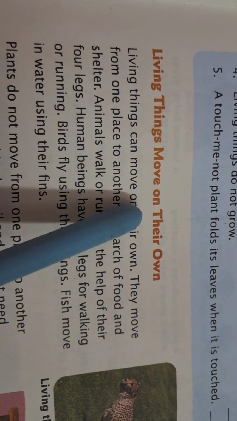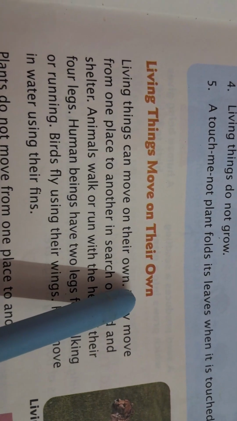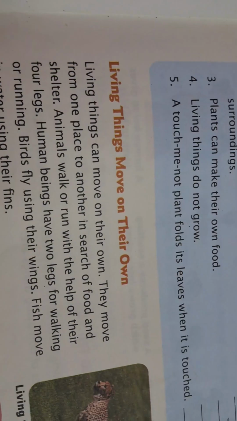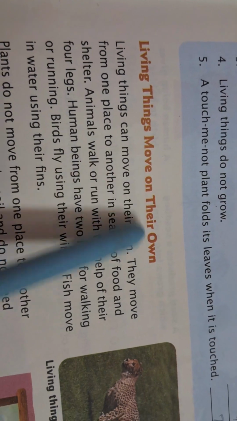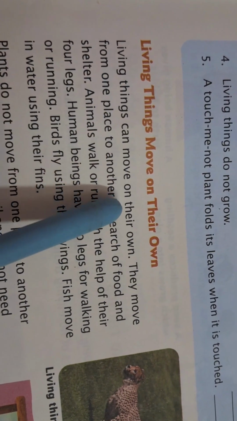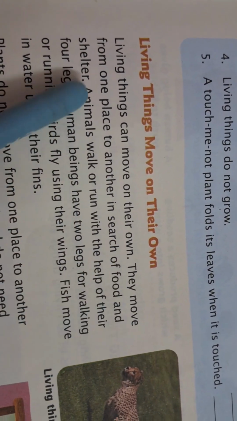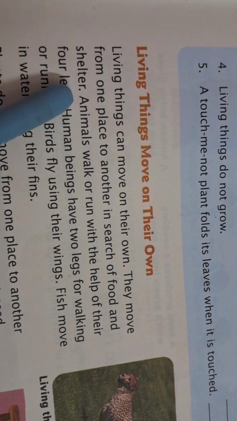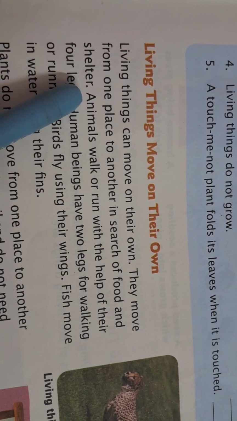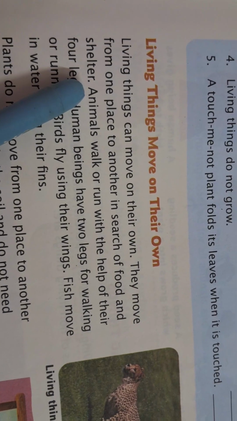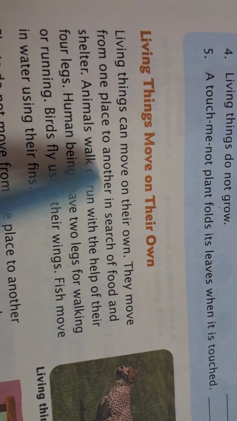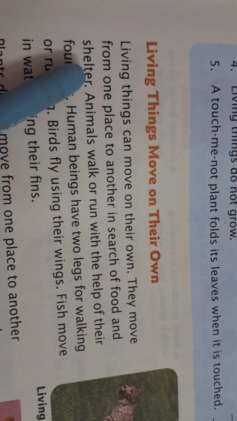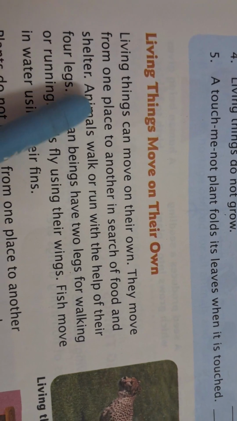Okay. Next feature, we have living things move on their own. Living things can move on their own. They move from one place to another in search of food and shelter. So animals, sorry, not plants, animals will search for food and they will search for shelter. That's why they move from one place to another.